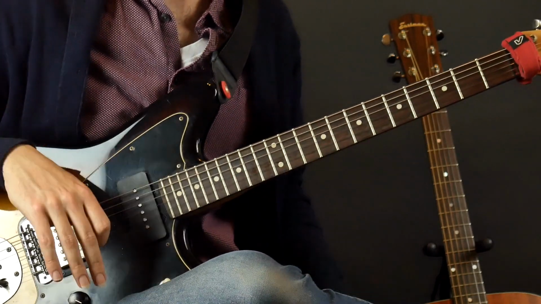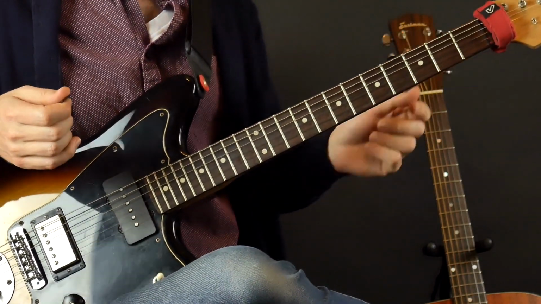Right, so I'm just playing A minor pentatonic. Chord change, still gonna play A minor.